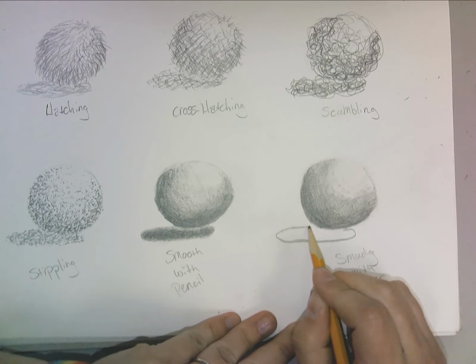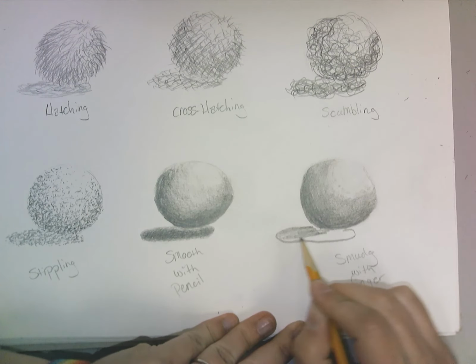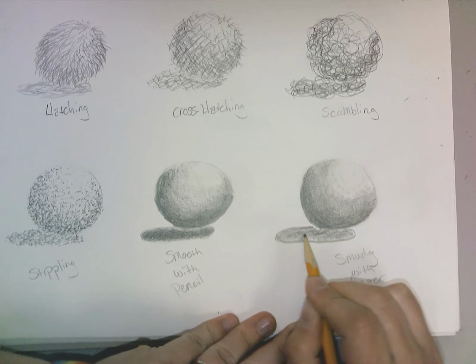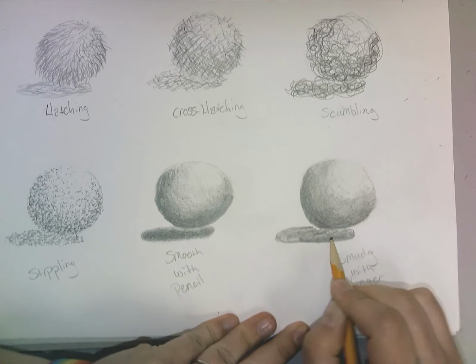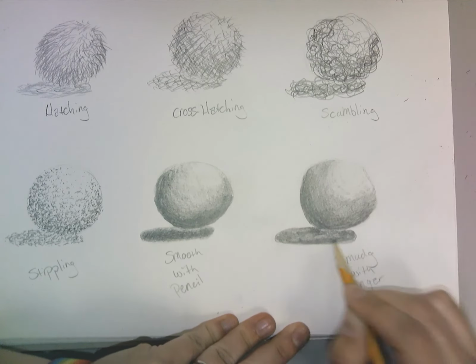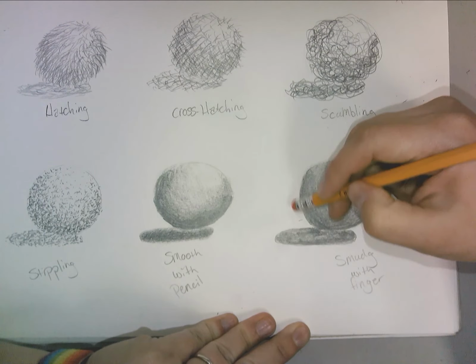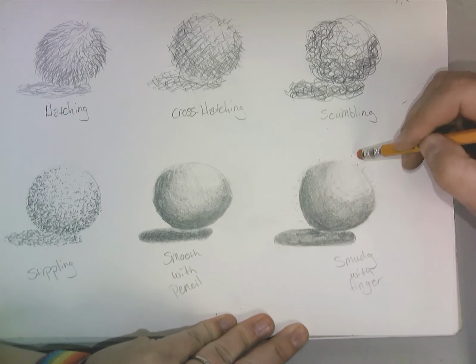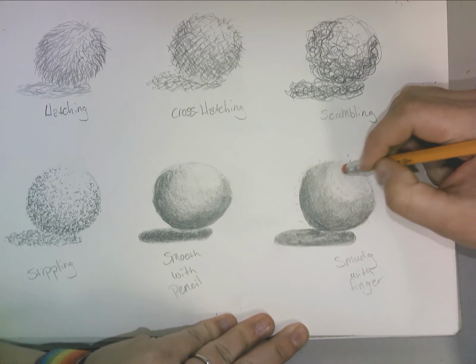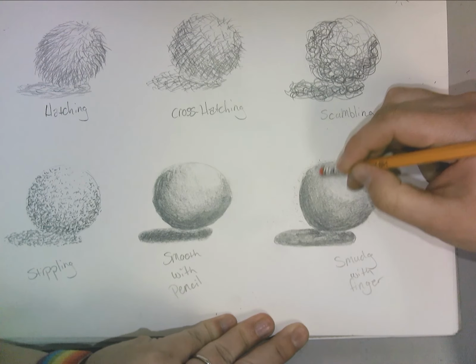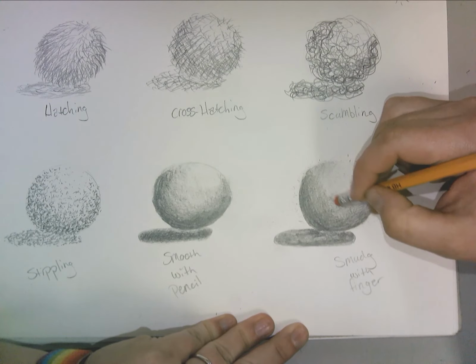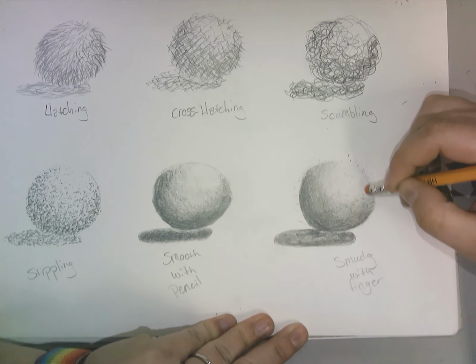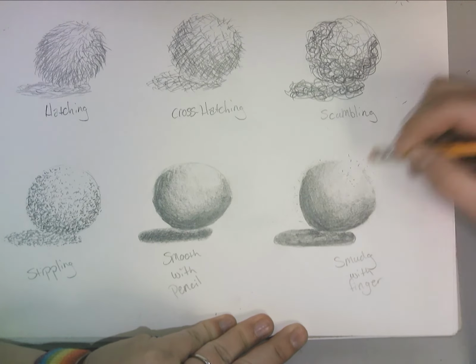Okay, on this last one, smudge with finger. It's probably your messiest one because you're going to use your finger to smooth out any scratchiness you have. Okay, so be careful of any smudge marks around your circle, your sphere, and clean that up. Use that eraser. Remember, you can use the eraser just as much as a drawing tool as you can for cleaning up mistakes. You can lightly touch your paper to lighten it up. The lighter touch won't have any streaks on it.